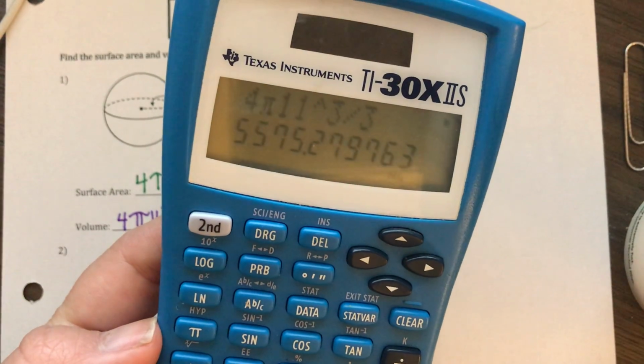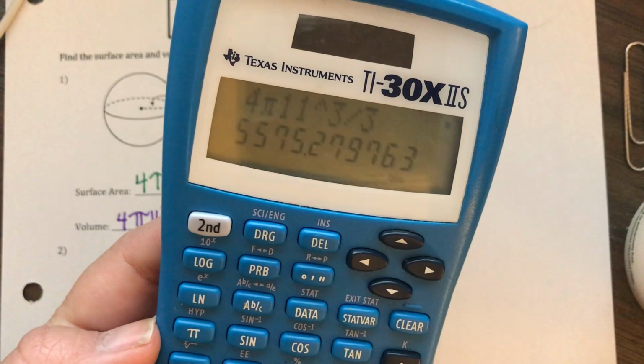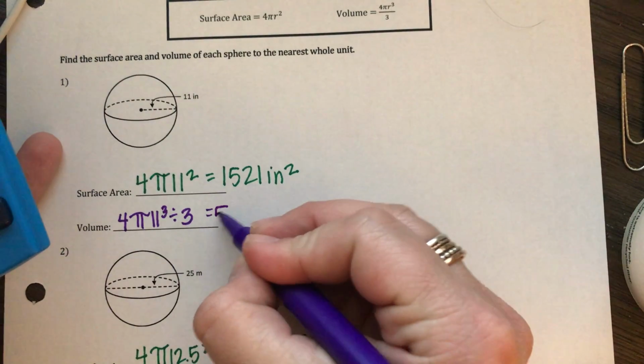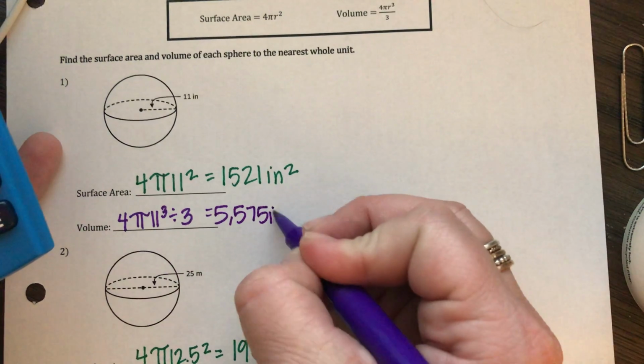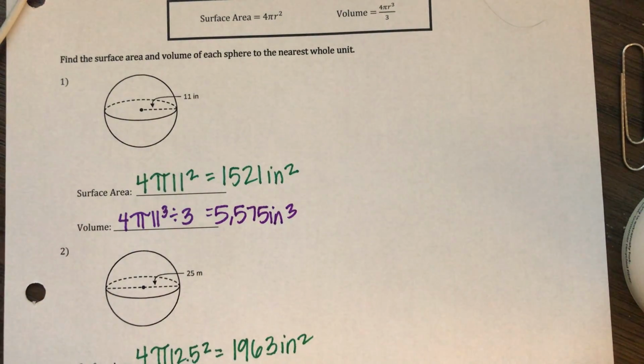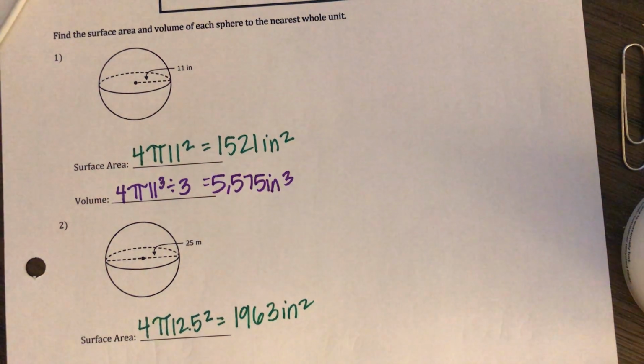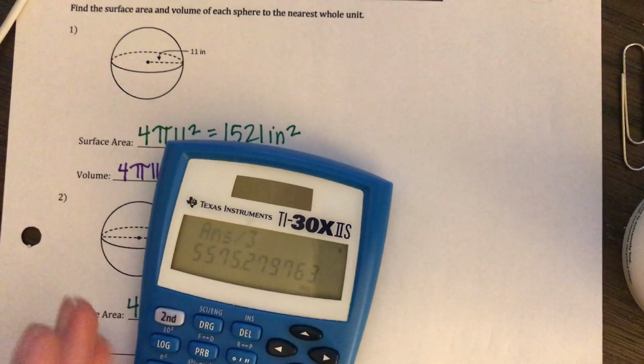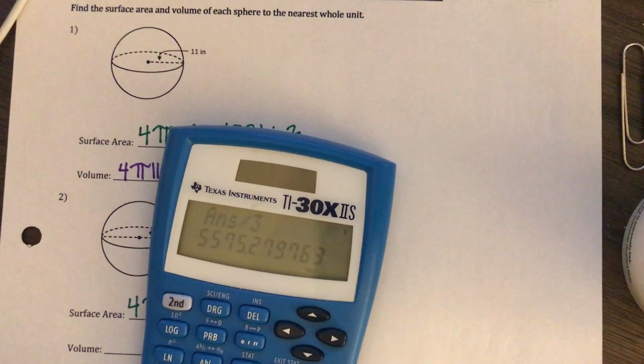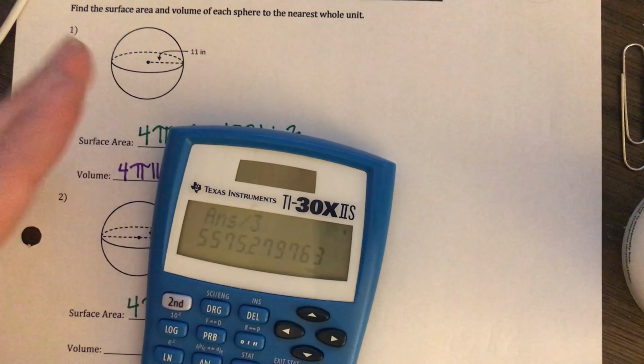And I got 5,575 inches cubed. I'm just going to type it in again. 4 pi 11 to the third divided by 3. Yeah, 5,575 inches cubed. If you do not have a calculator like this, all I can say is that you might need to Google. I don't have another calculator with me here at my house, but if you Google exponent and then your calculator model, it will work.